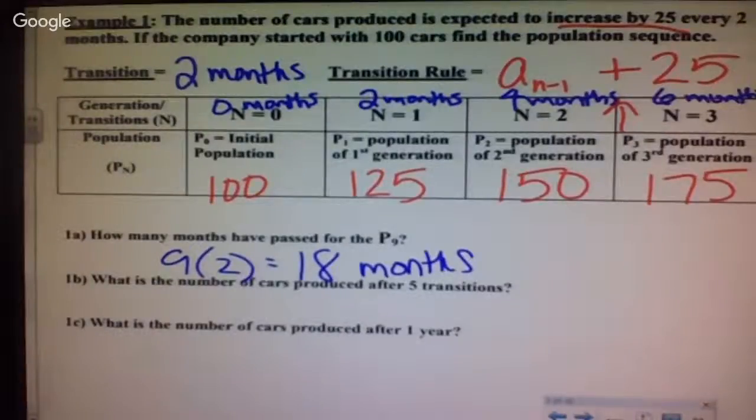What is the number of cars produced after 5 transitions? 225. Beautiful. So we stopped at 3, which means 4 is 200, which means 5 is 225 cars. Okay. Be careful with C. What is the number of cars produced after 1 year? 400. What'd you say, Kim? 250. It should be 250.